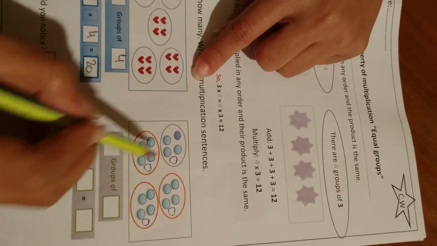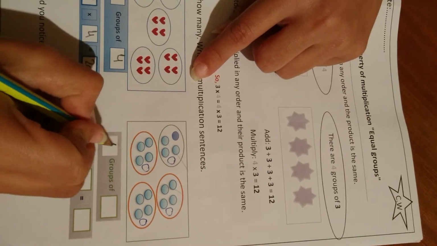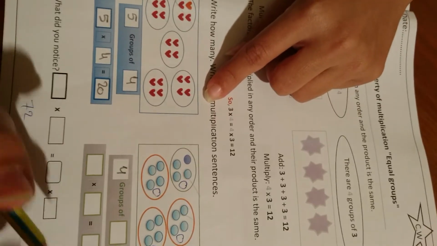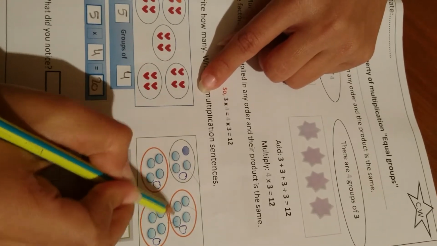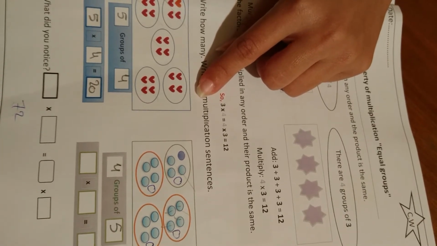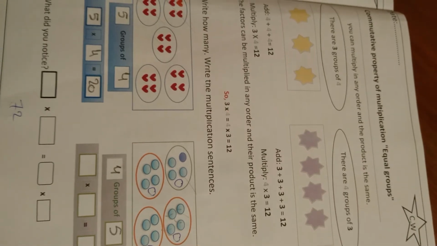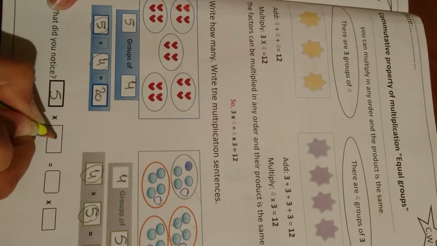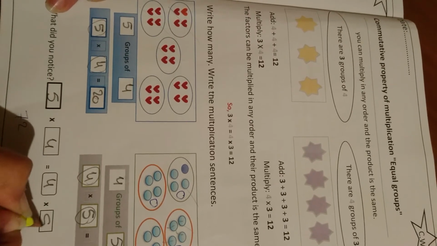If I replace the number of groups by the number of objects in each group, what shall I get? Here I have how many groups? 1, 2, 3, 4, which was the number of objects in each group before. And how many objects in each group? 1, 2, 3, 4, 5, which was the number of groups before. So I replace the number of groups with the number of objects in each group. Shall I get the same result? Yes, when I multiply 5 by 4, it is the same as when I say 4 times 5. So 5 times 4 equals 4 times 5.